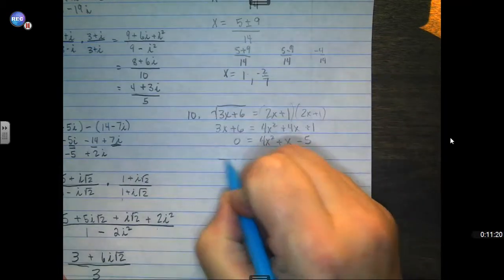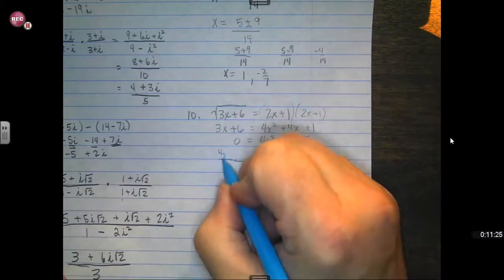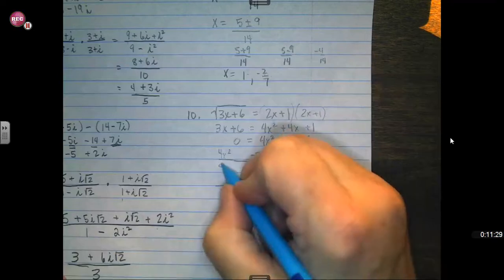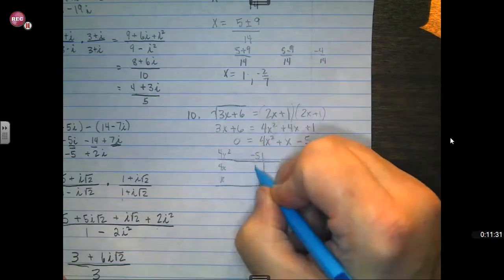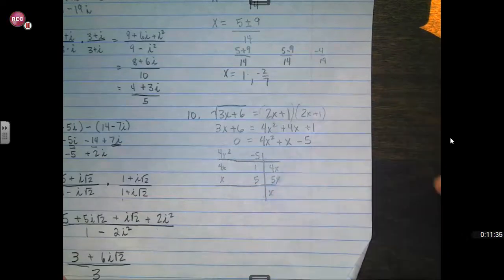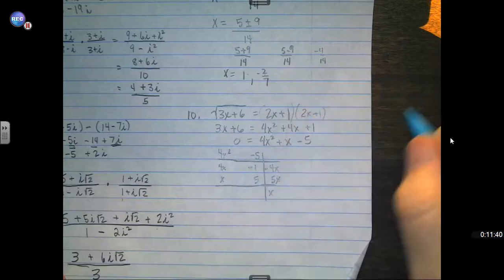So I'm not going to use the quadratic formula. I'm going to do 4x squared, negative 5, and x. We use 4x and x, 1 and 5 gives me 4x and 5x, and I need the 4 negative to make that work. So the 1 is negative.